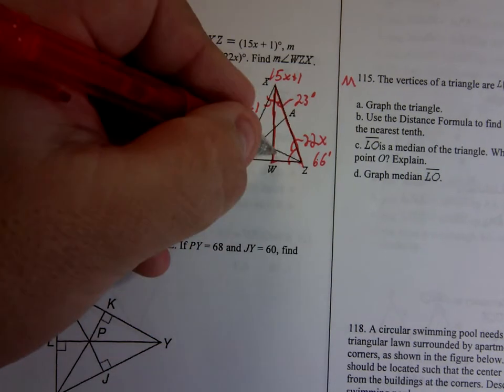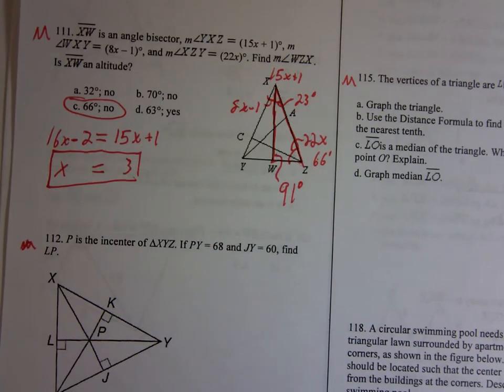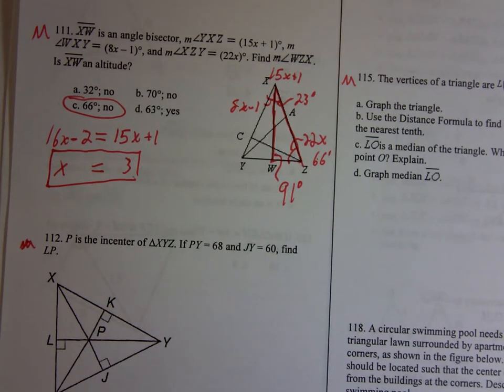90? 91 degrees. So, is it an altitude? No, it's not making a 90-degree angle, so it's not an altitude. So that's why the answer is no.